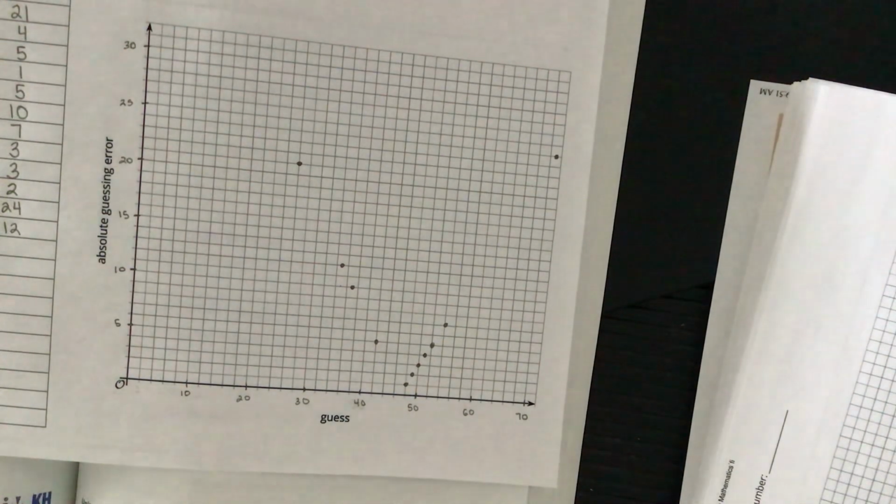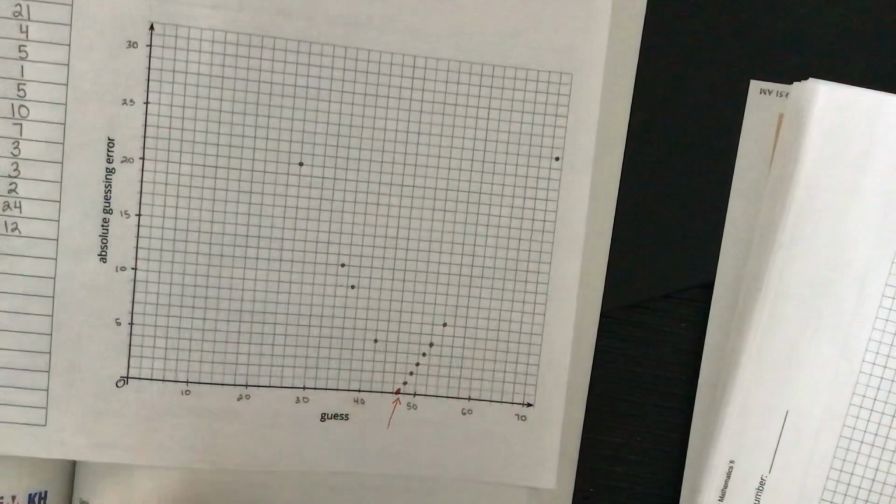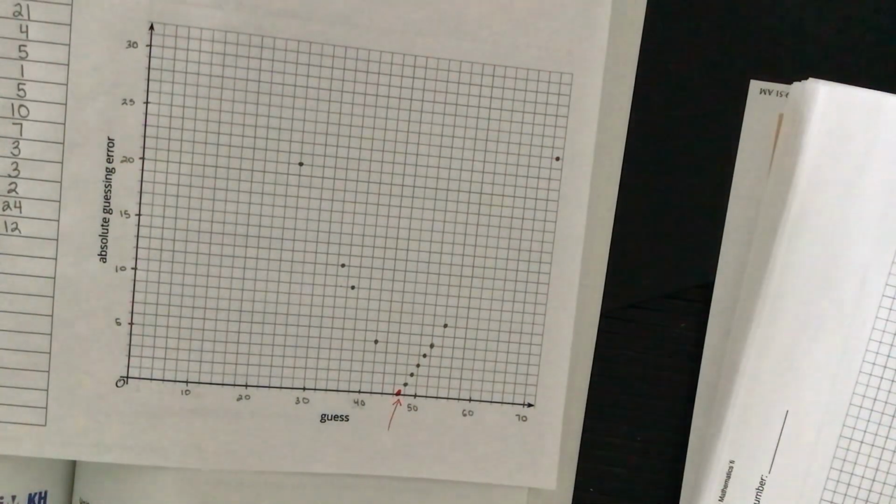And what point is that? 47. Why would it go to 47? That's the number that. Yeah. This number right here is where they're all going to. That's called the vertex. Okay, where our graph would start. Other observations?